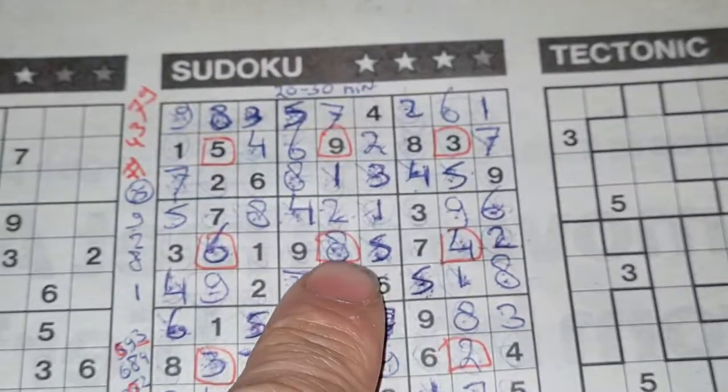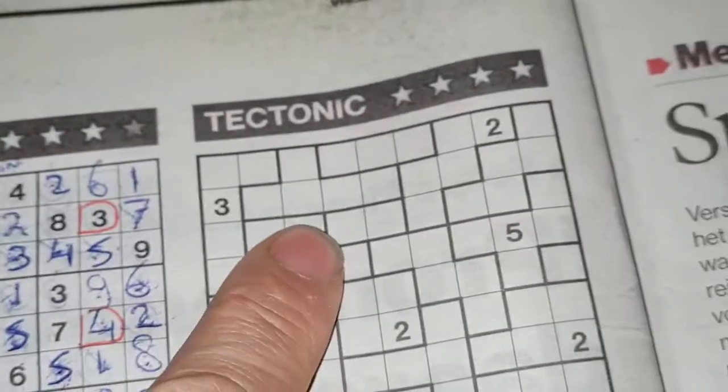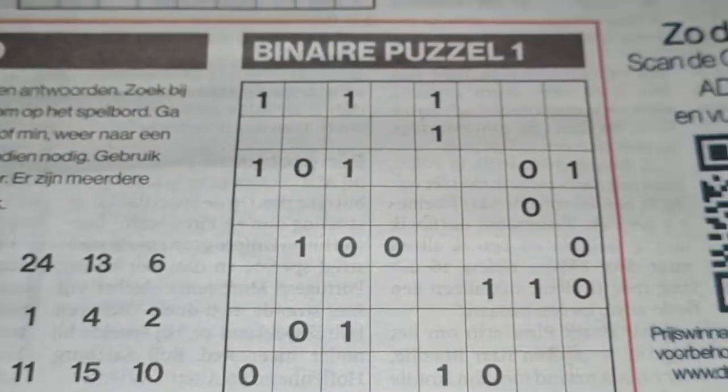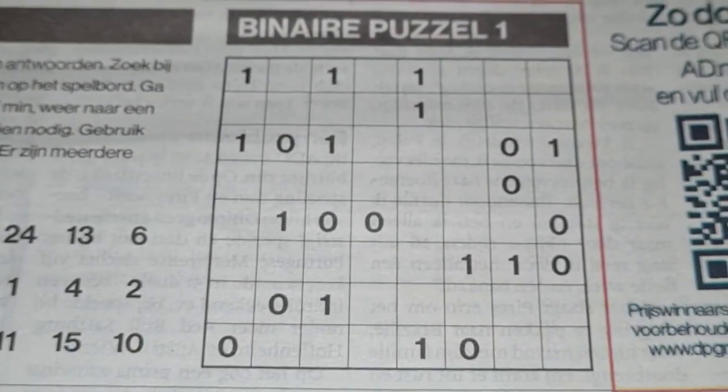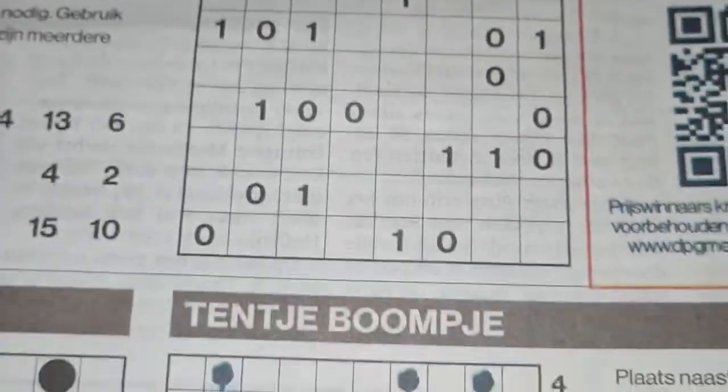I've already solved one puzzle. Two puzzles are left, the tectonic and the binary puzzle. And it's time for the binary puzzle number. Let me position the camera.